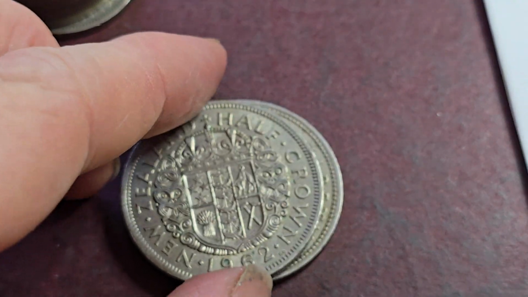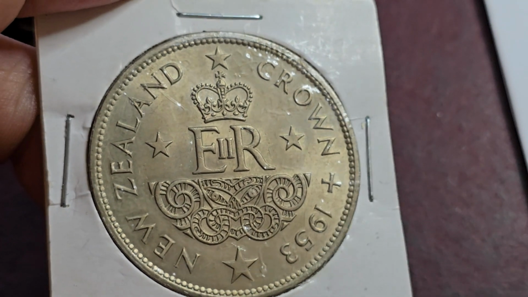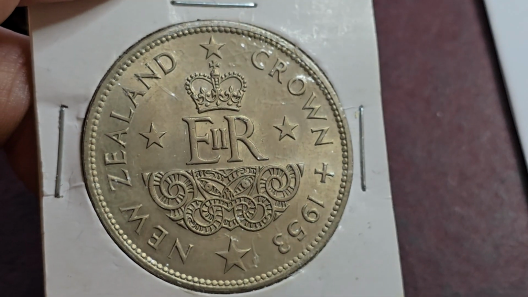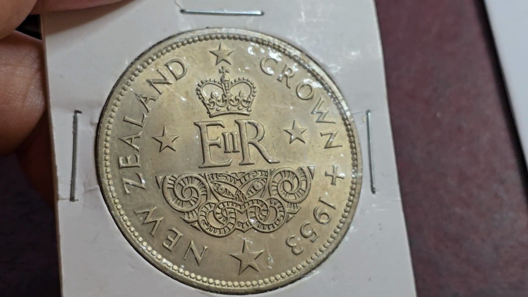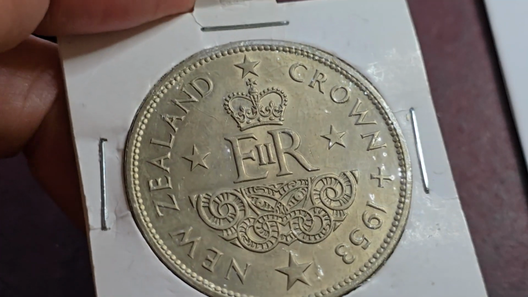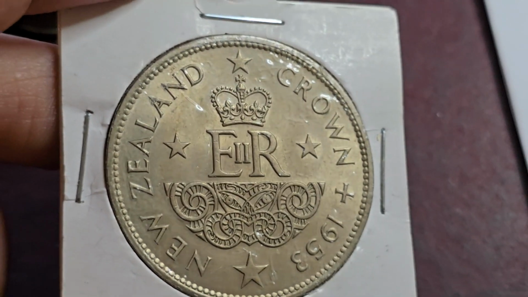Now the last coin that wasn't issued for circulation is this crown, and this crown is actually 28.28 grams, 38.61 millimeters.